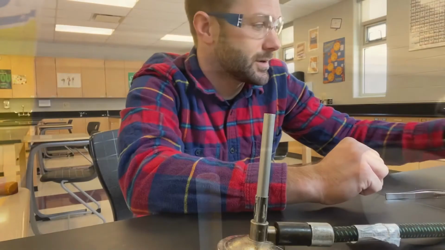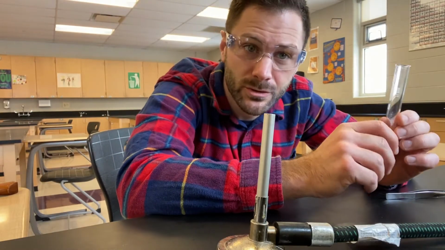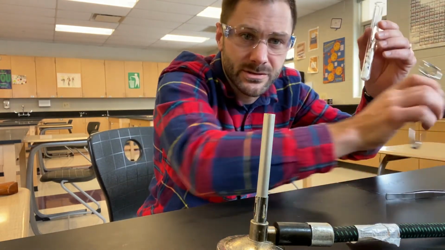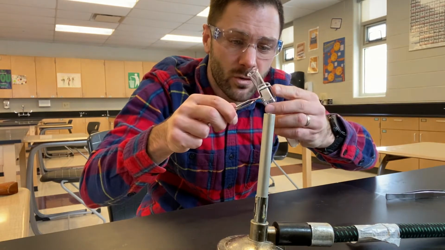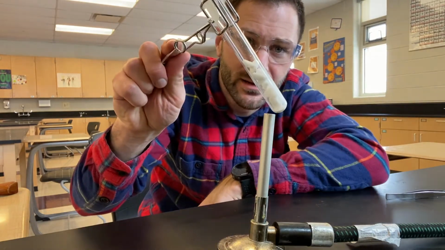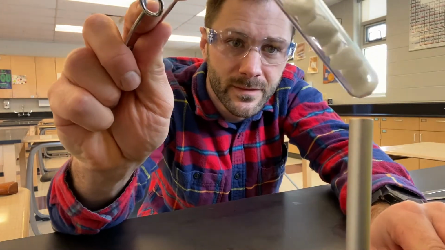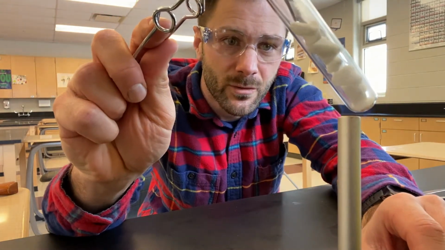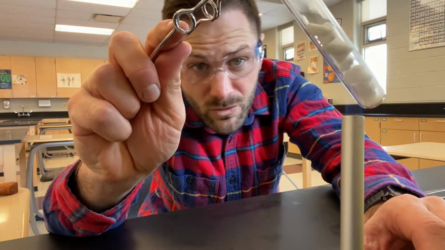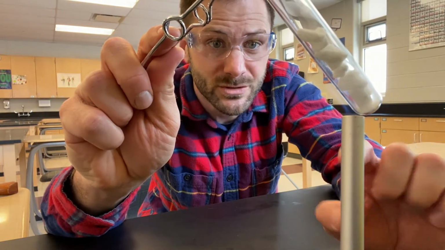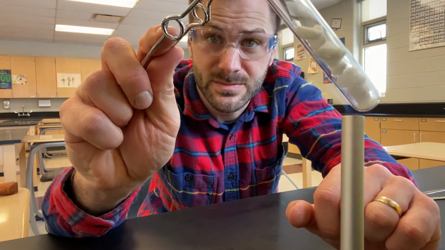What I'm going to do here is burn sugar. I've put it in a test tube, and I'm going to hold it with my test tube holder right into the flame. I don't know if you can see. Let's go closer. I'm holding the base of it right in the flame, kind of at an angle to increase the surface area. My goal is to get that test tube as hot as possible.